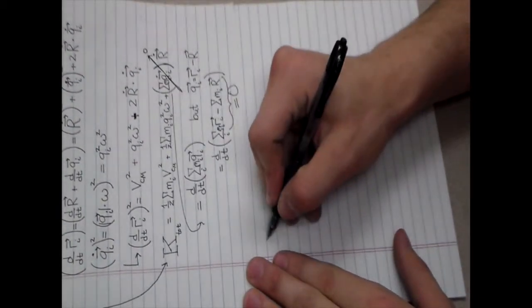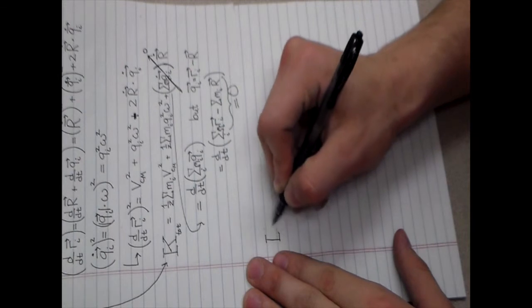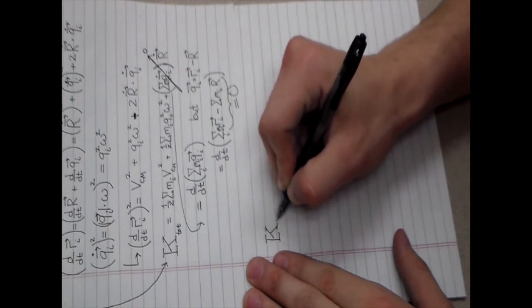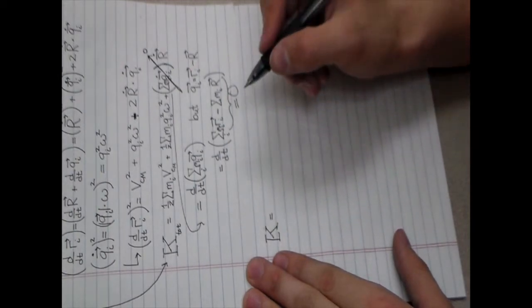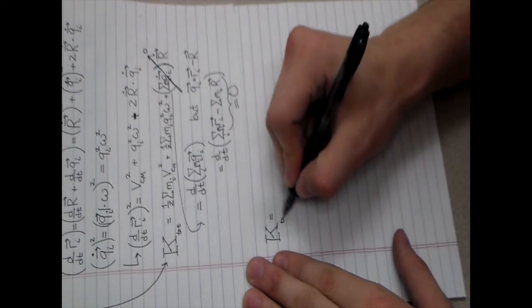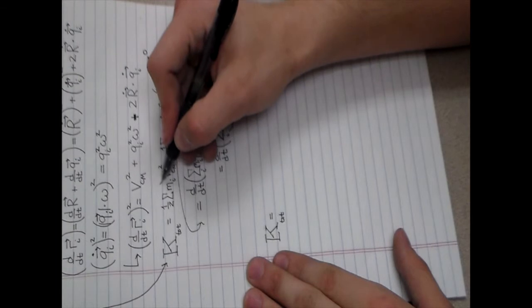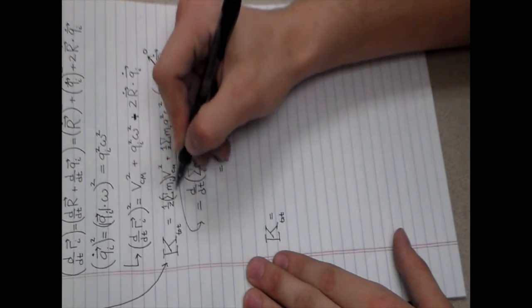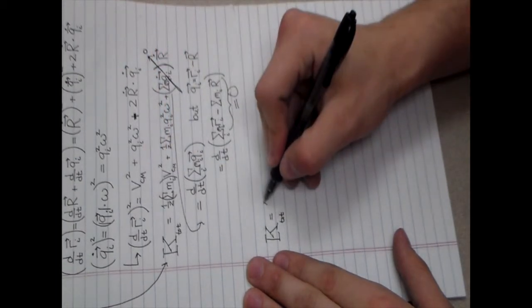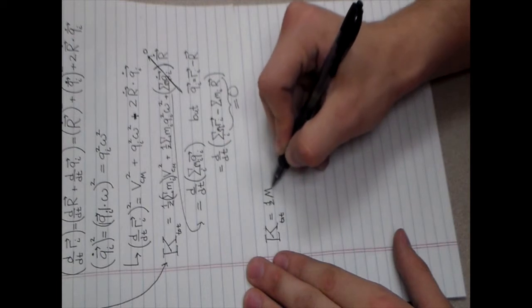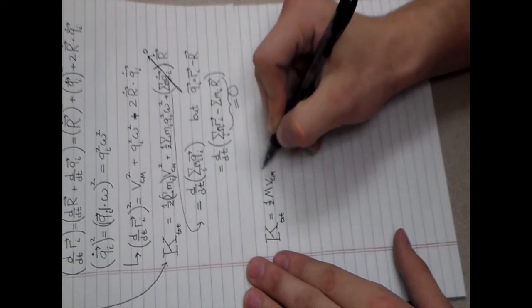So that means that k total is equal to 1/2. Look, the V center mass is independent of the particle i. It's just the sum. This is the total mass, 1/2 total mass, V center mass squared.